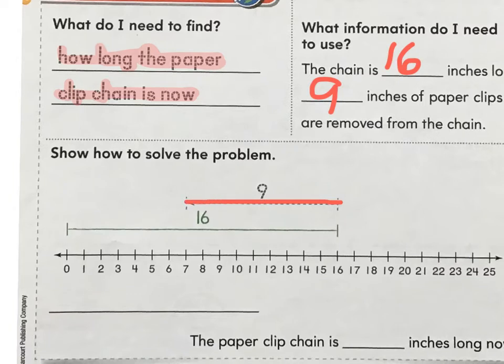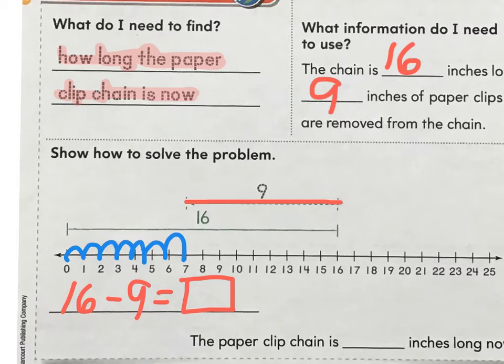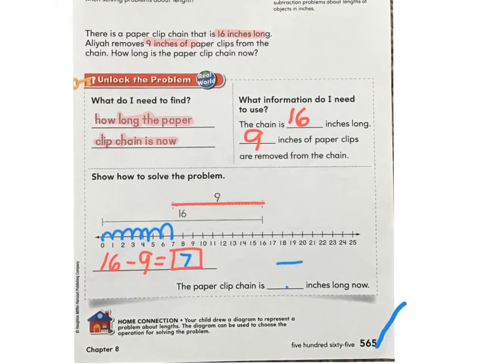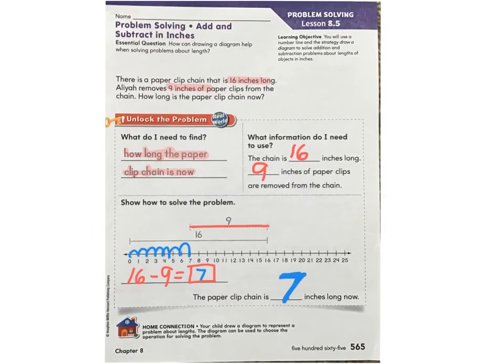So now we've come up with a subtraction problem. 16 minus 9 equals some number we don't know. So now let's count the remaining numbers that are on the line. 1, 2, 3, 4, 5, 6, 7. So the answer to 16 minus 9 is 7, and our paperclip chain is now 7 inches long. And that completes our problem on the first page.